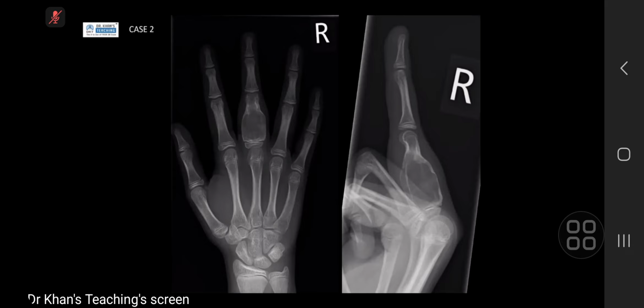I can appreciate some thin, incomplete septations within. However, there is no periosteal reaction, and the overlying soft tissue shows swelling. It has not involved the joint proximally, and no other lesions are seen in any other bone.